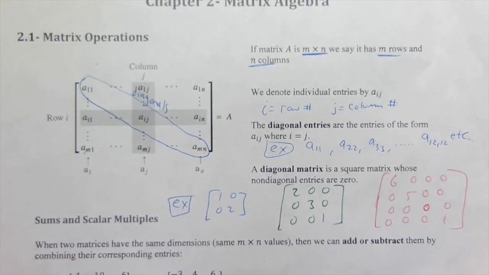Great. So let's see here. We're going to talk about adding, subtracting, multiplying matrices. So you can add matrices. So the first section here is obviously sums and scalar multiples. So when you have two matrices that have the exact same dimensions, so the same number of rows, the same number of columns, then you're allowed to add or subtract them. Very similar to the way we do adding and subtracting with vectors. You just add or subtract the exact entries.